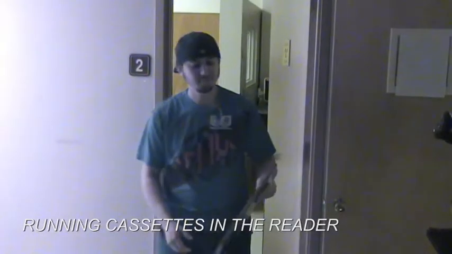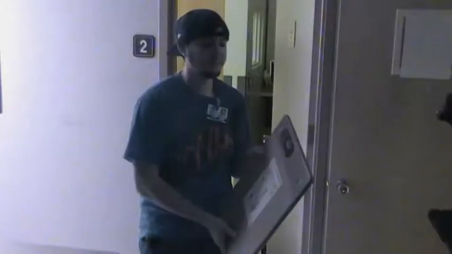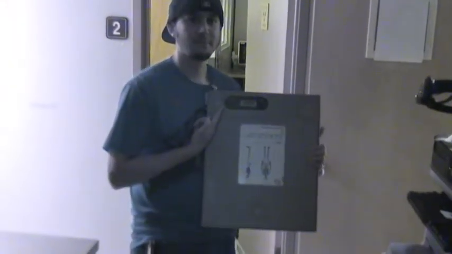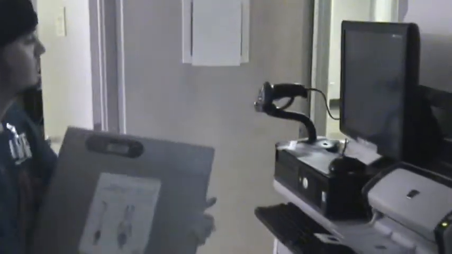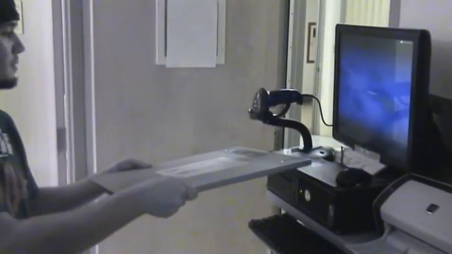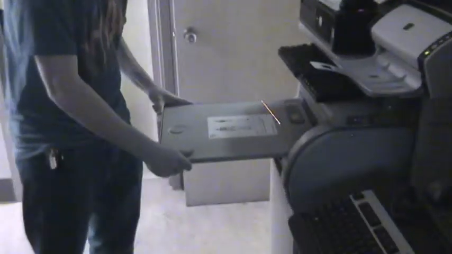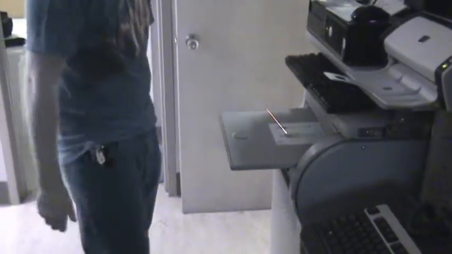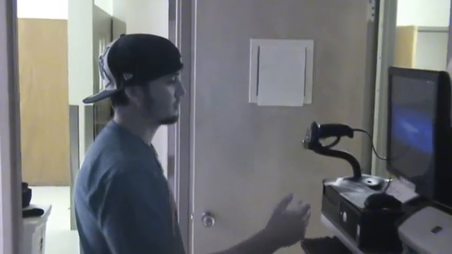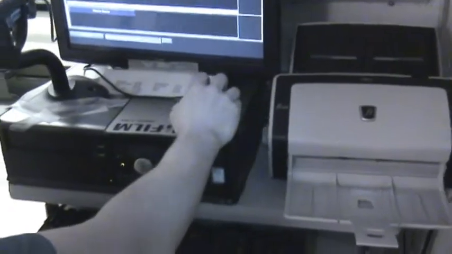Now after each exam that is completed, we will bring the cassette over to the reader. We will find the barcode in back of each cassette and scan the cassette. Then, once we hear the beep, we will put the cassette inside the reader. Then the reader will bring the image up on the monitor. Then from there, we critique.